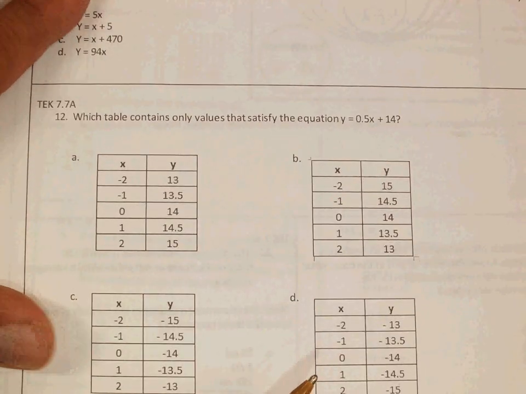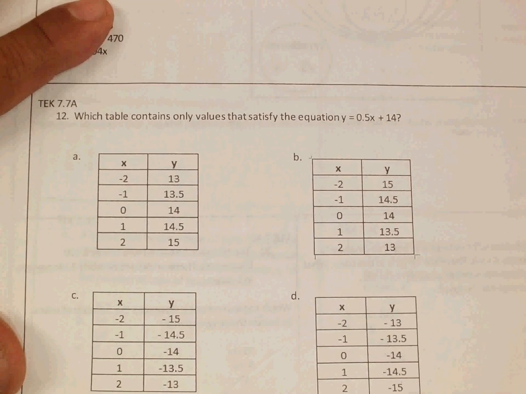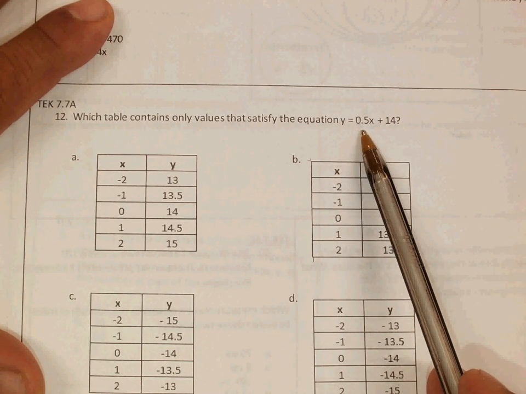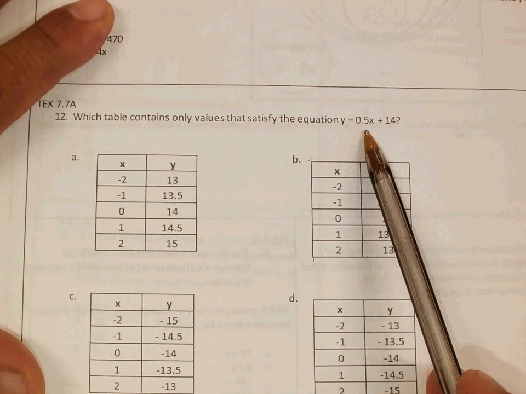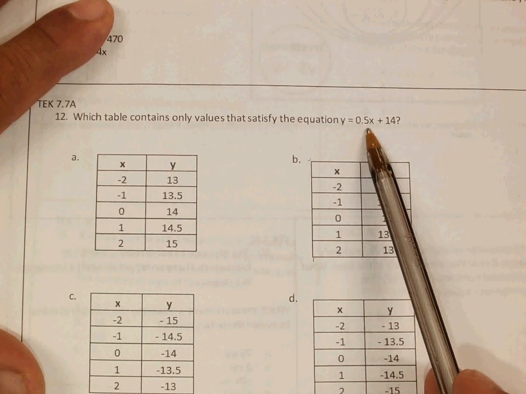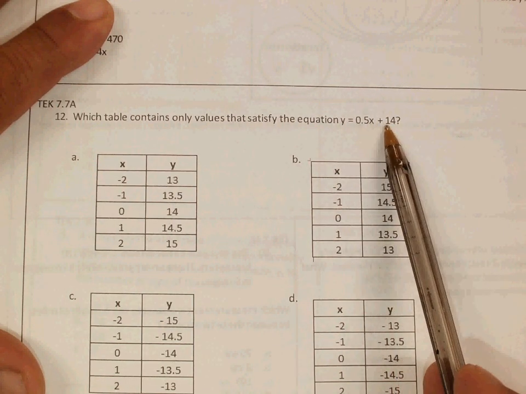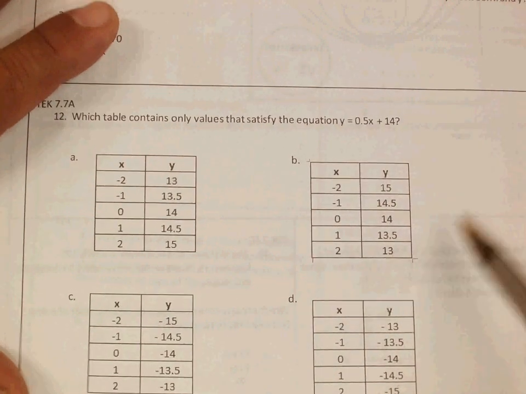Number 12. Which table contains only values that satisfy the equation y equals 0.5 times x plus 14? So you can say this: y equals 0.5x plus 14.